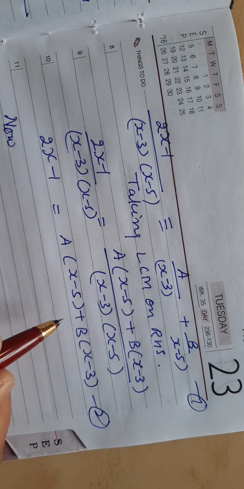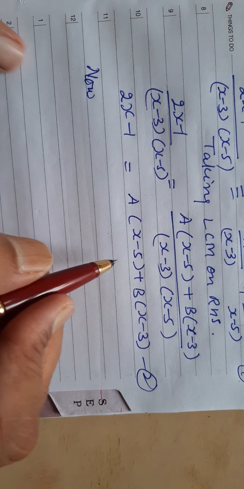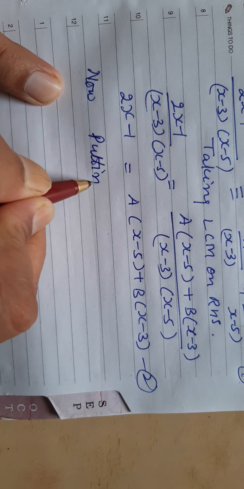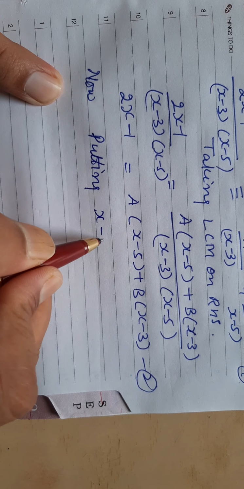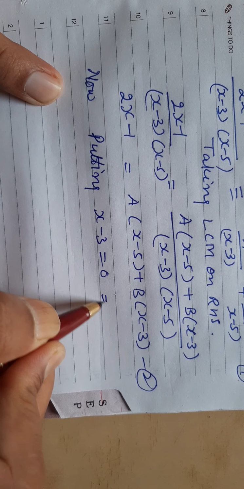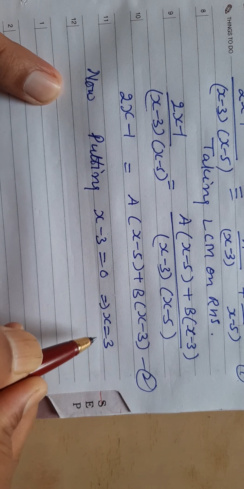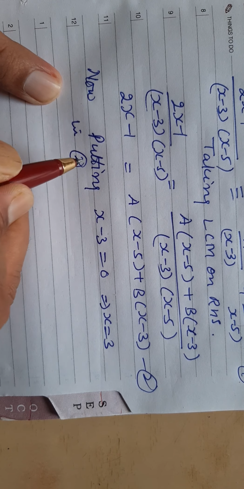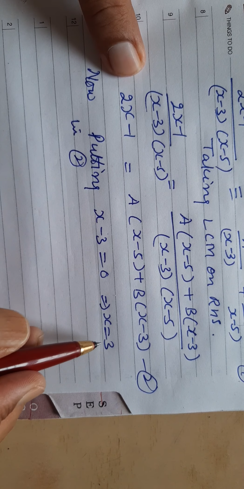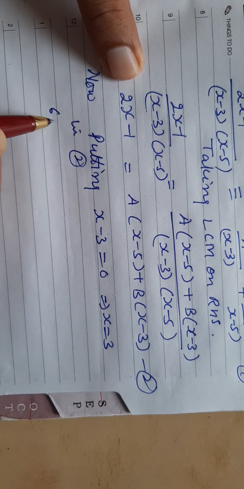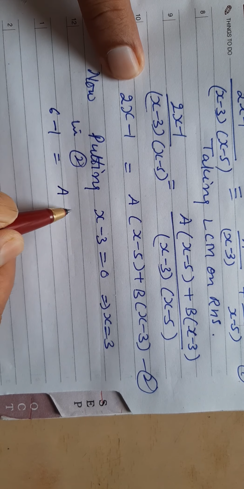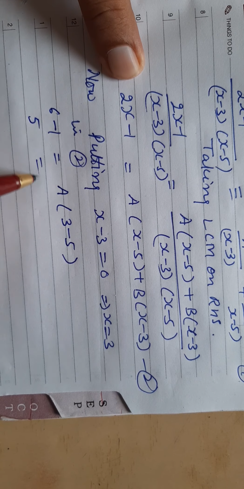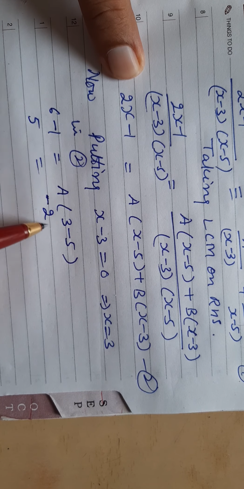Now we want to find the values of A and B. Now by putting the first linear factor equal to 0, we get x equal to 3. Putting x equal to 3 on both sides: 2 times 3 is 6, minus 1 is 5, equal to A(3 minus 5), that is minus 2A.